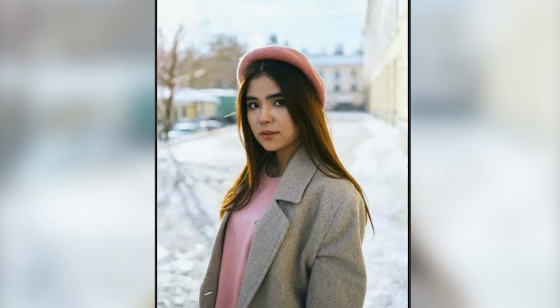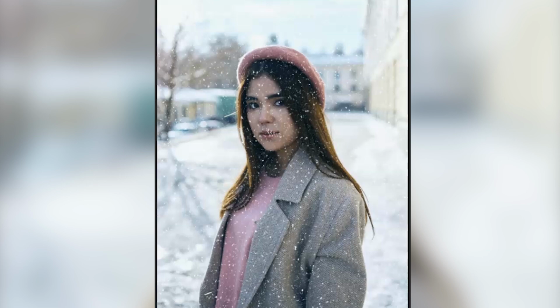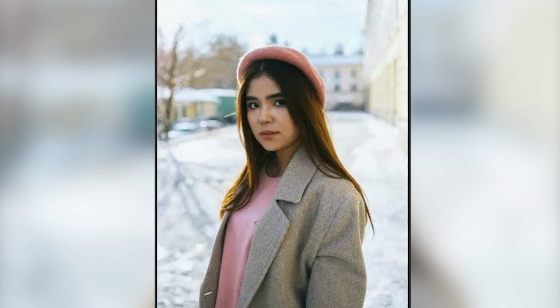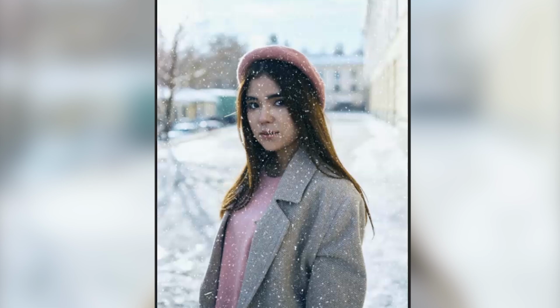Hello there guys! For today's video, I'm going to show you how to add snow to your photos in Photoshop. And also we will dive deeper into adding multiple layers, creating a snow overlay by the use of noise, Gaussian blur, and levels. And also we will apply some adjustment layers like hue and saturation and color balance.